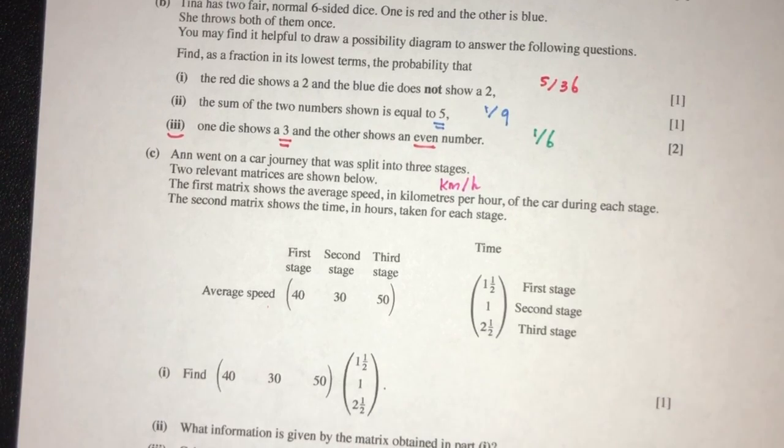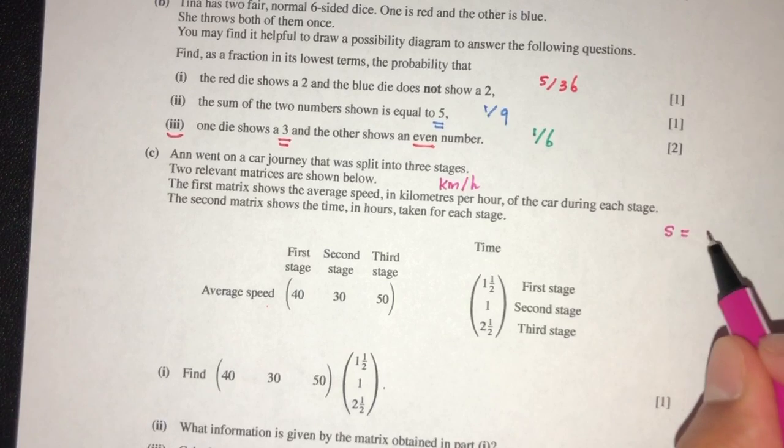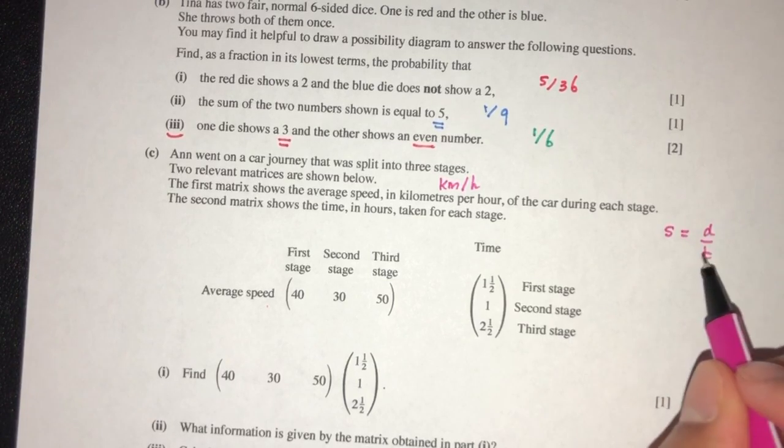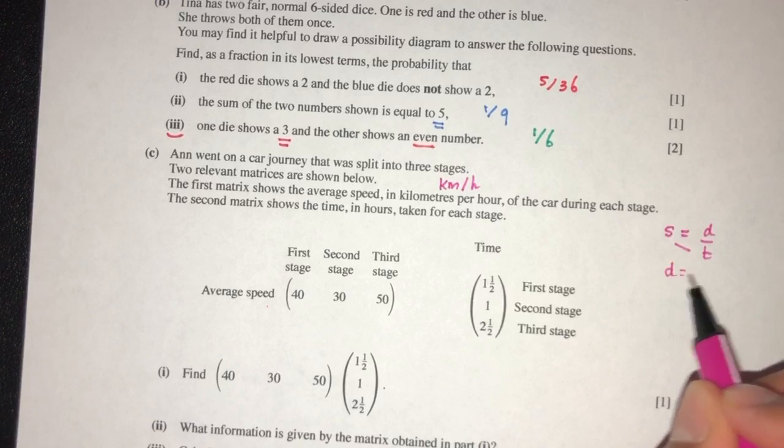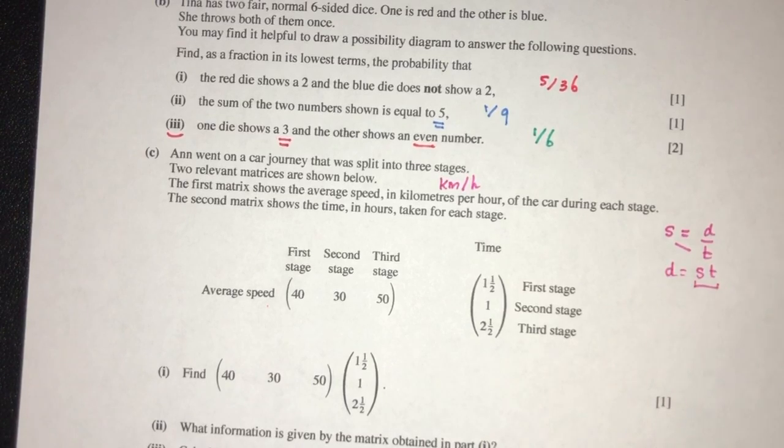So what is the equation connecting speed and time? As we know, speed is distance divided by time. If you were to multiply these two, distance will be speed times time. That makes sense, right? We're trying to hint something for you to find. That's the main idea behind this.